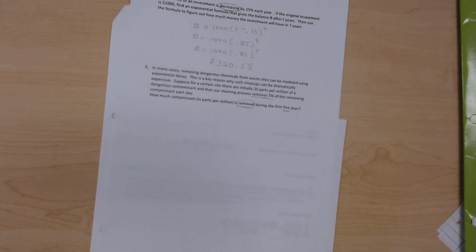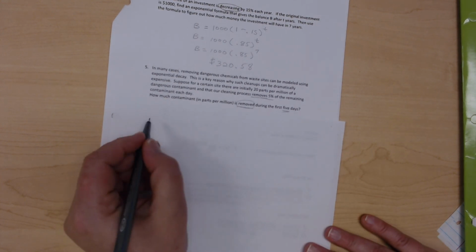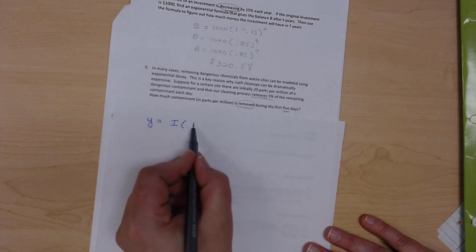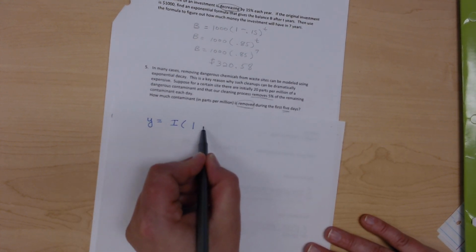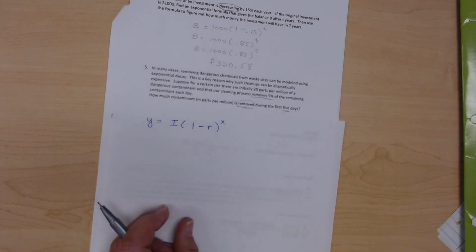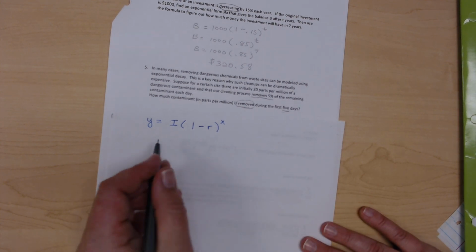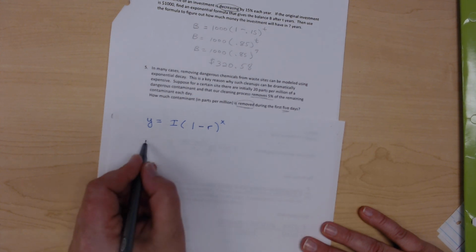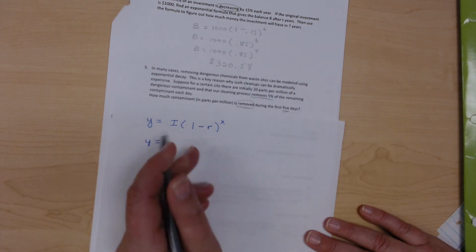Now this isn't half-life, so we're going back and forth, and that's okay. Let's do y equals initial value times 1 minus r, to the x, or to the t for time. This will be good practice. It's minus r because it is a decay; it's negative because we're removing stuff. So y equals, what's our initial amount?